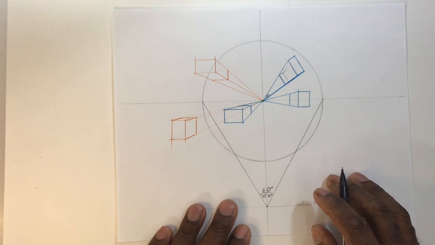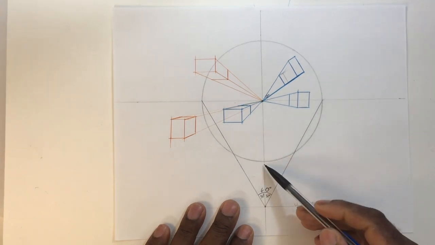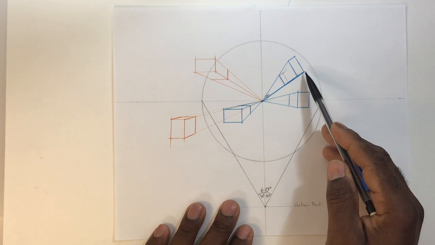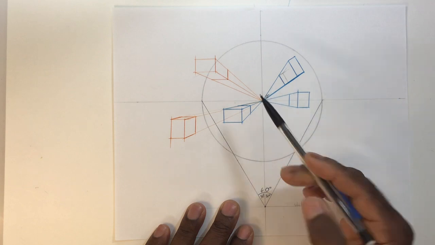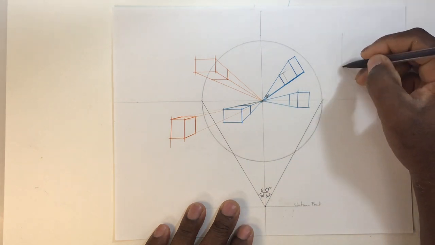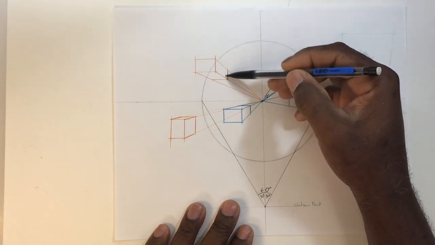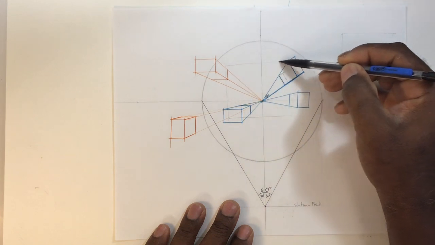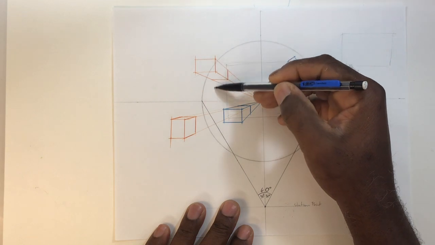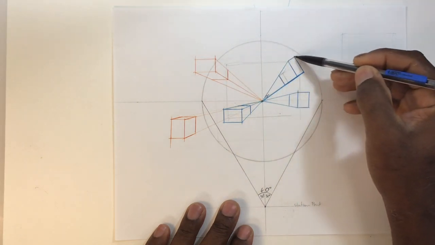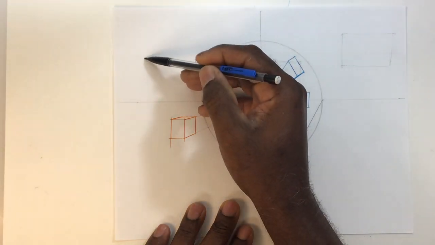All right, a few things to keep in mind when doing this construction. Whenever you're doing a composition, you are not limited to keeping everything within this circle or this cone of vision. You decide what your picture plane is going to be. You might decide that this is going to be your picture plane, like so. Or this might be your picture plane. Or you might decide this is your picture plane.